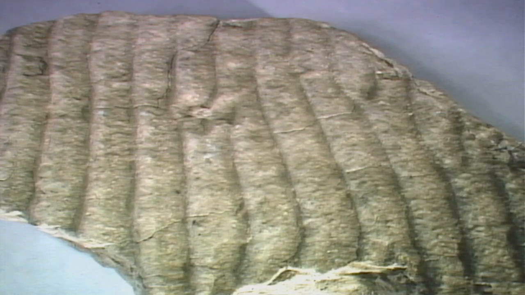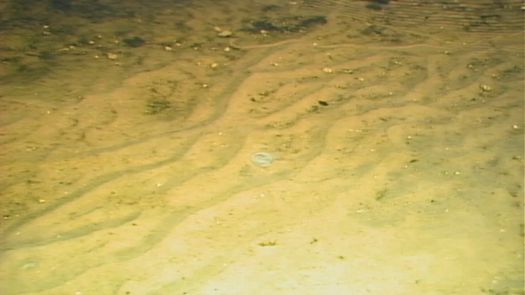These patterns are made when water washes back and forth over sand. Current ripple marks are made by water flowing in only one direction, say a river. Ripple marks are just some of the most telling structures. Finding these structures in the ancient rock record helps us figure out how the water is moving. And that helps us figure out how the rock was deposited.